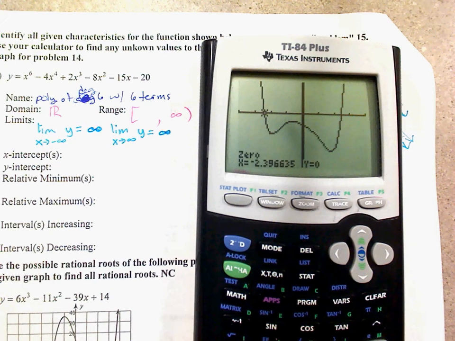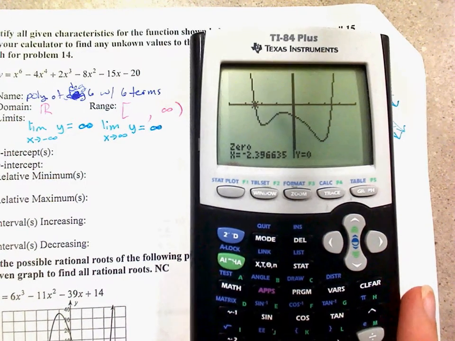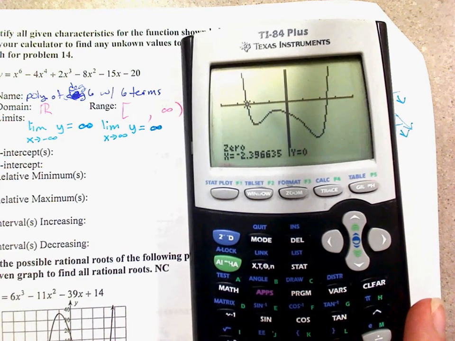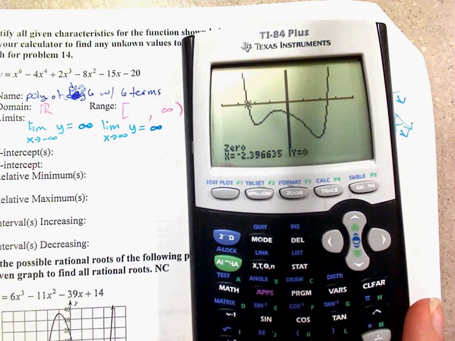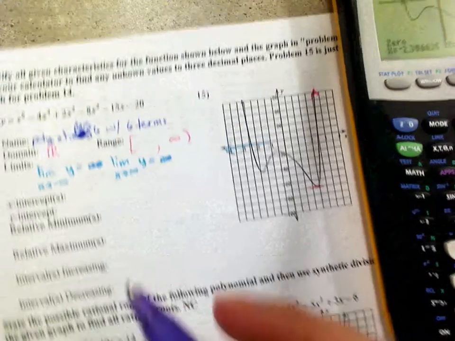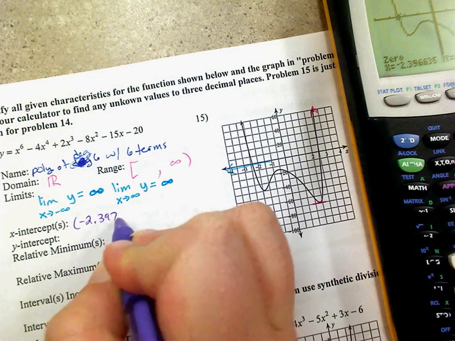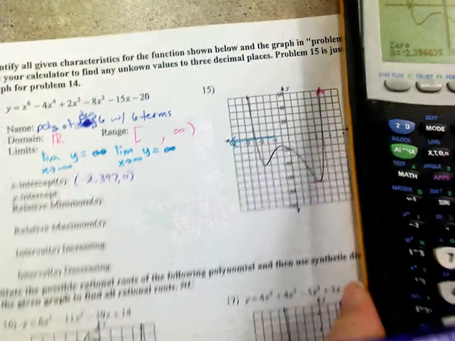How many decimals do I like? 3. So I'm going to write negative 2.397. So negative 2.397. 0 is one of them.